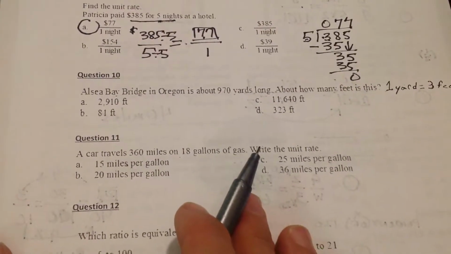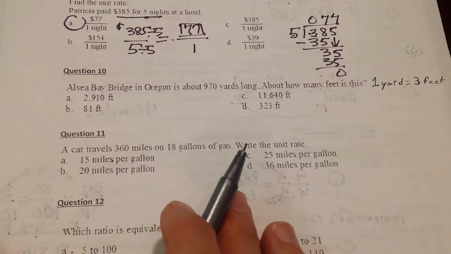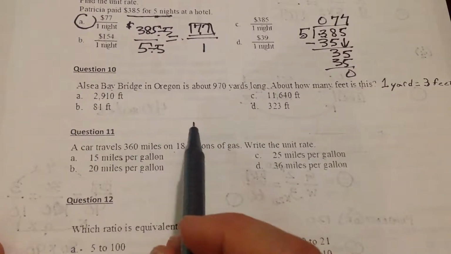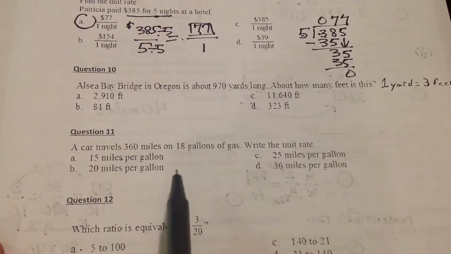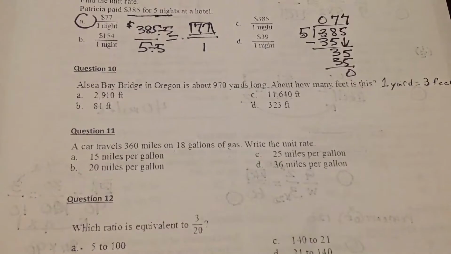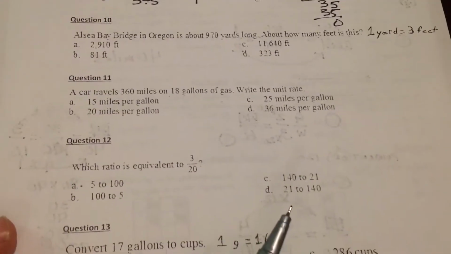Number 10. Very similar question. Well, this is a conversion question. Number 11 is similar to number 9. Let's first go to number 11 because it's a similar question.